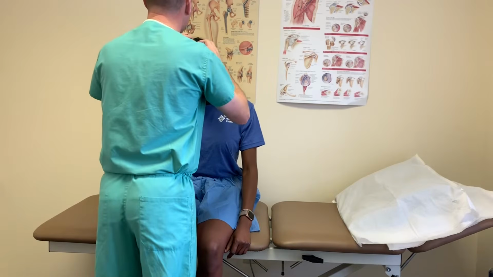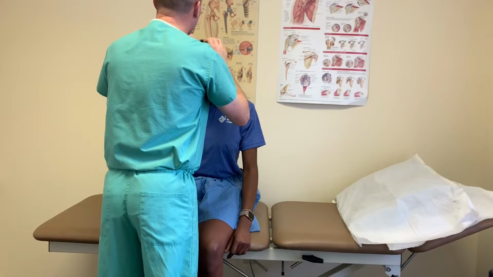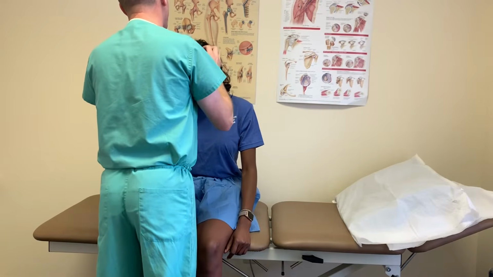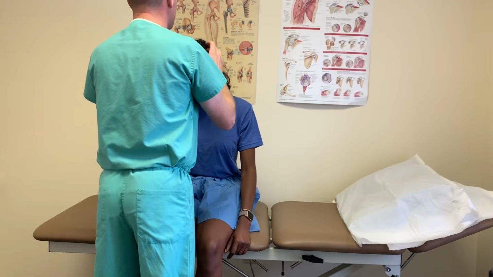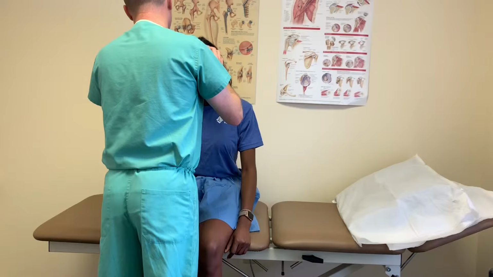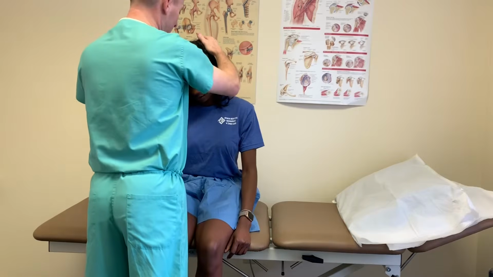I'm going to do the same thing and just kind of part your hair and look at the scalp, looking for infestations. I'm going to kind of palpate around for depressions along the suture lines, looking for any abnormalities or evidence of trauma of the skull, of which I see none.